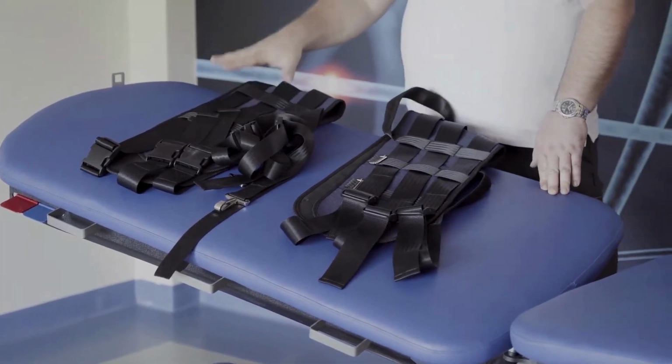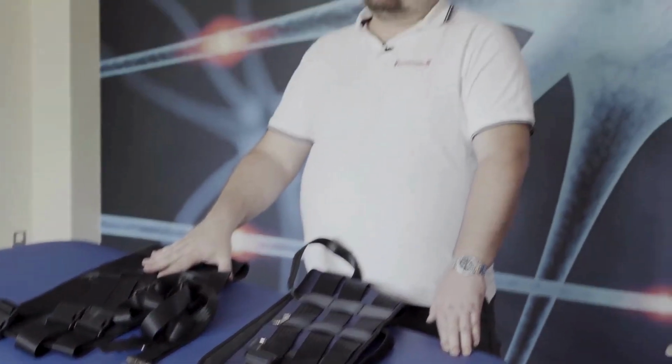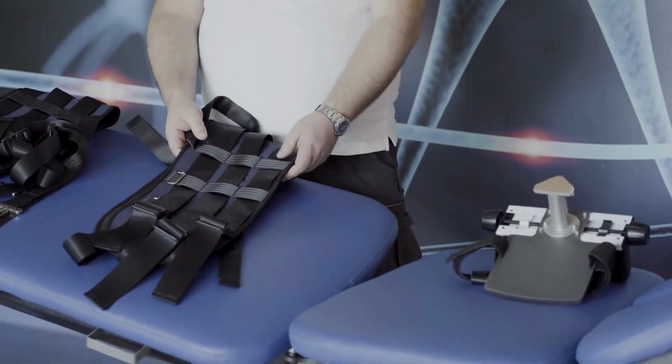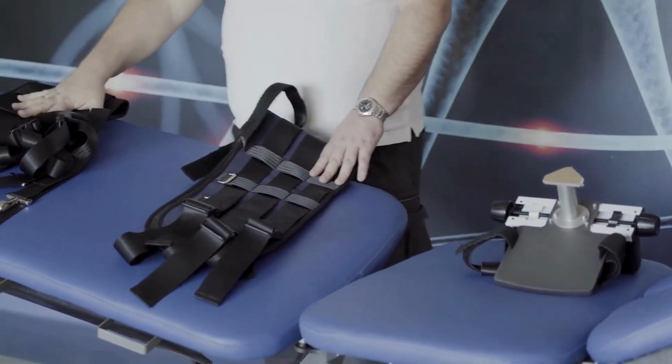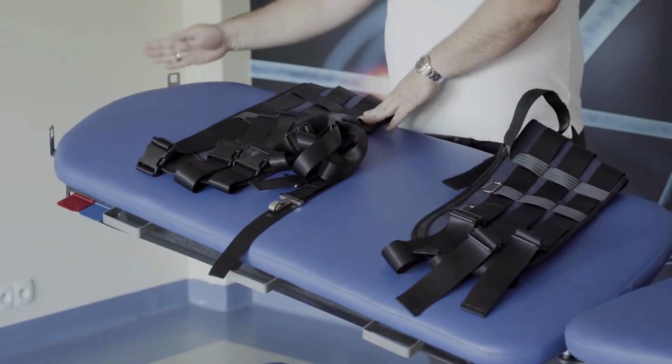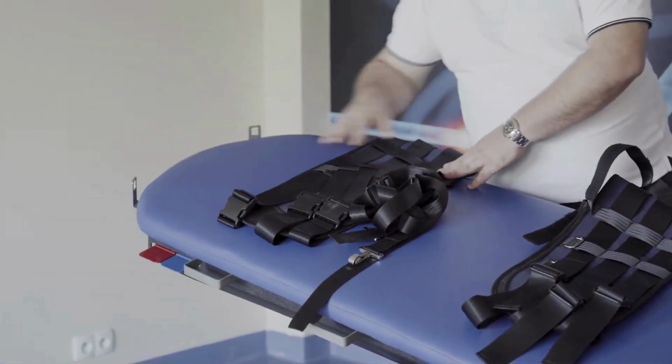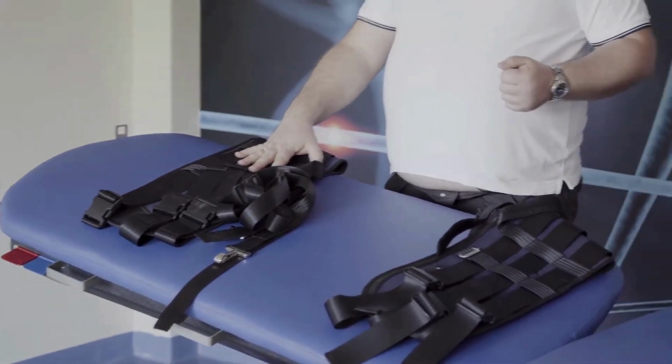For that part and for lumbar traction, we also have two belts. This is the belt for the thoracic part, which allows you to stabilize the patient on the table. And this is the lumbar belt, which is attached in this place and pulls the patient's pelvis with legs away from the thoracic cage, which is very important.